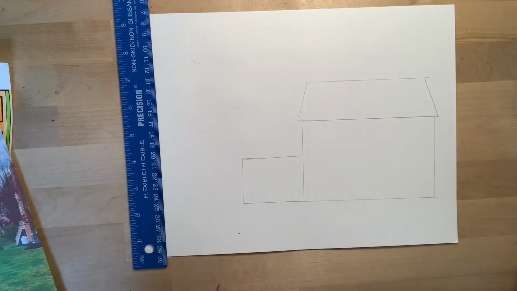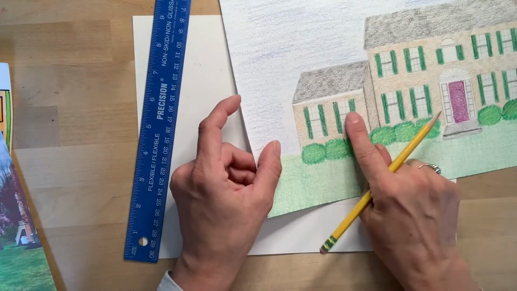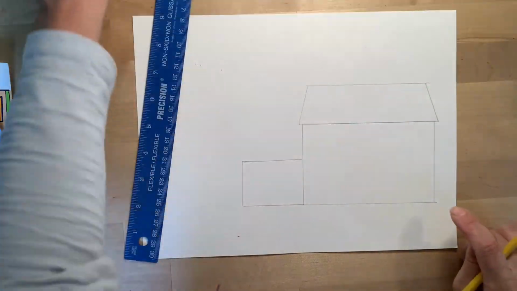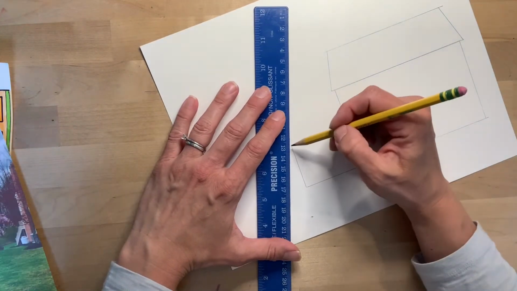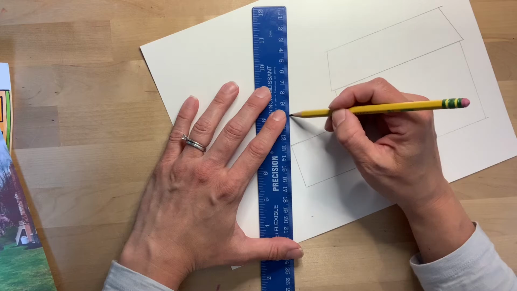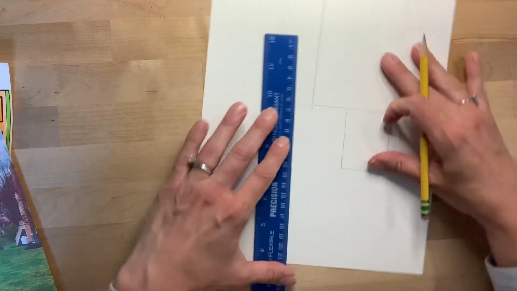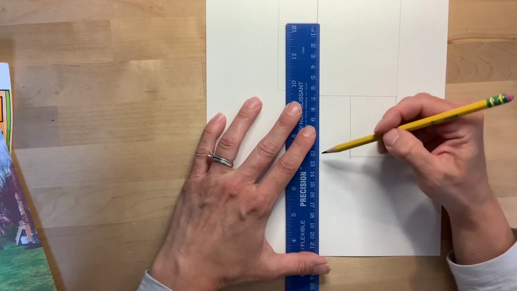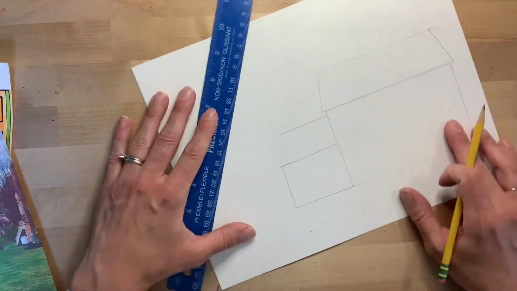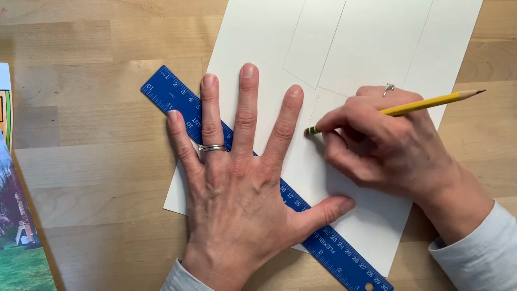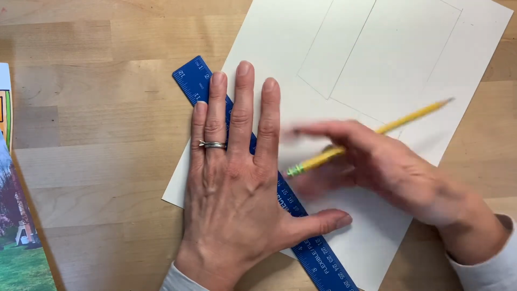So there I have my small rectangle for my garage because it's only one row of windows. So that means there's only one floor. I still need to draw the roof though. And so that is going to angle like a triangle, except I'm not going to have the angle on this side because it's connected to the big part of the house. And actually you make that roof a little bit smaller.